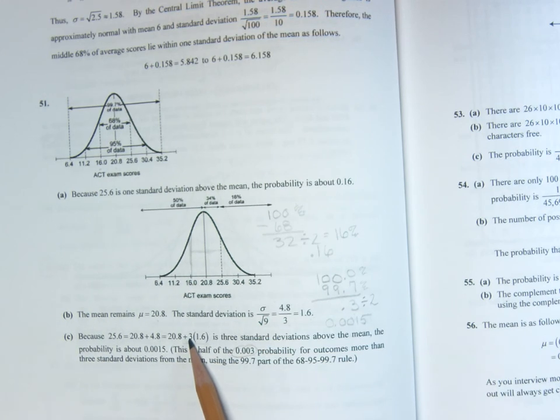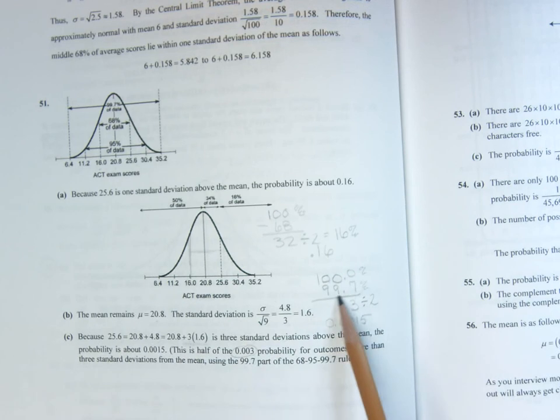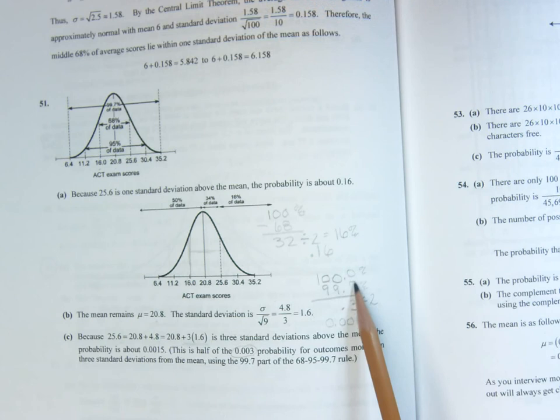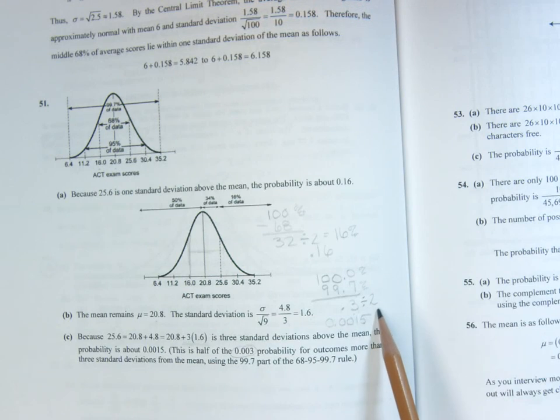3 standard deviations above would be 99.7 of the people. If I subtract that from 100%, I get 0.3. But again, that's not just one side, that's both sides. So what I have to do now is divide that by 2, and that's how I will get 0.0015 probability.